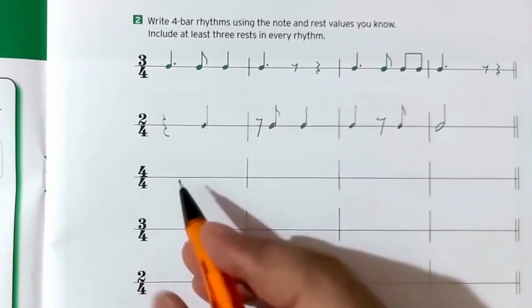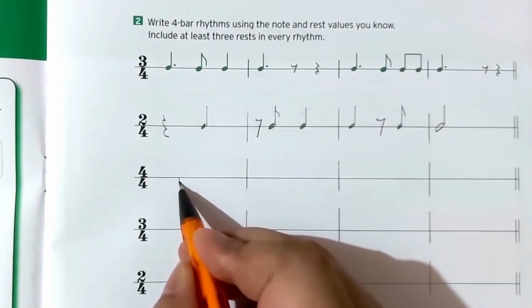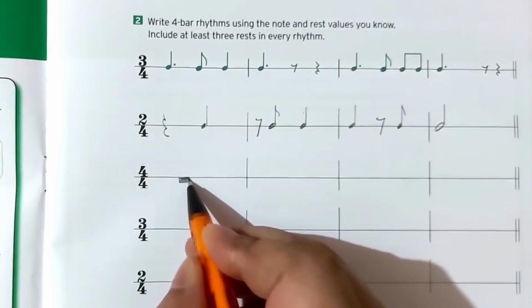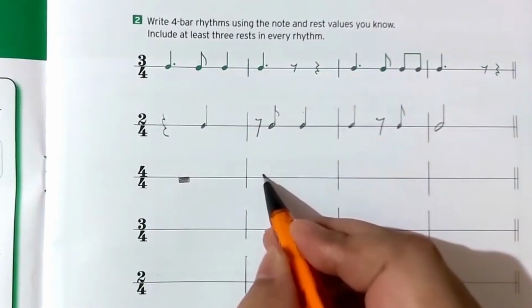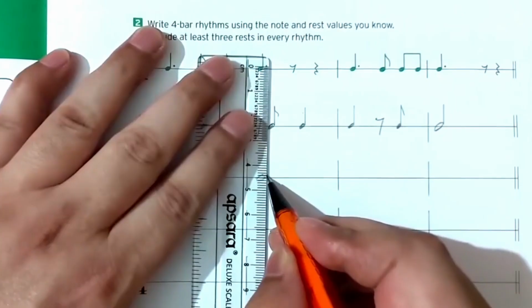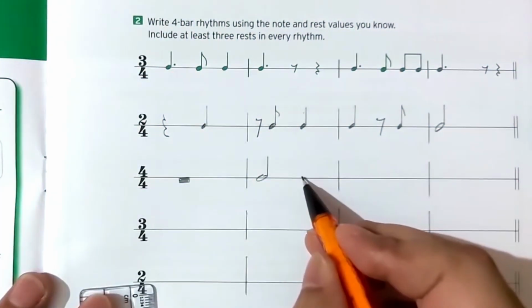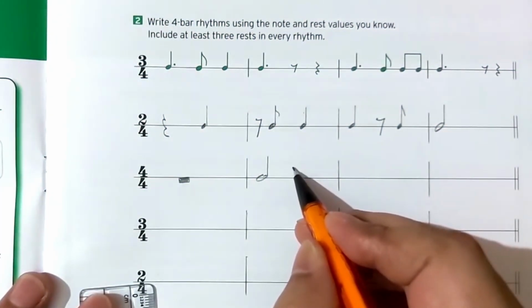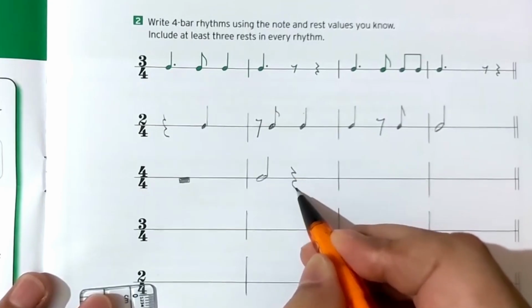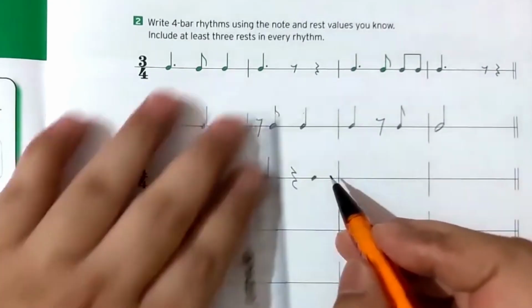This is 4x4, so let's start with a semibreve rest. Okay, next we can go to a minim beat. From there we make one crochet rest and one crochet beat.